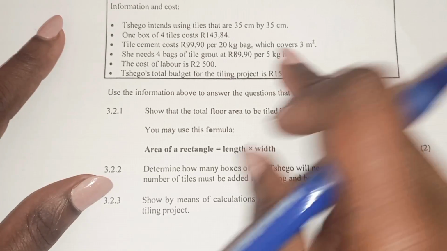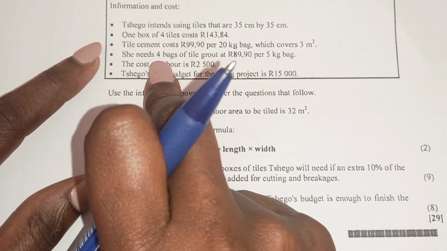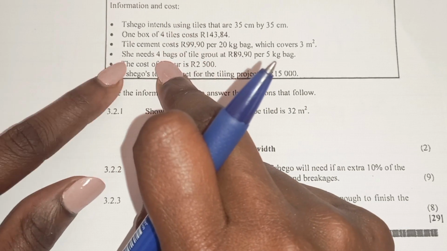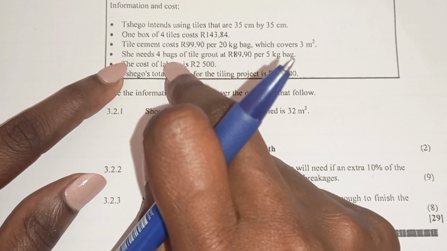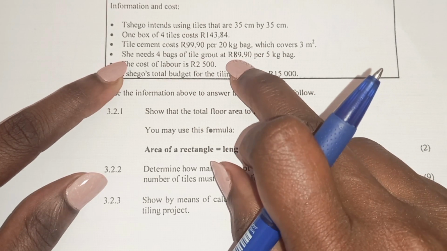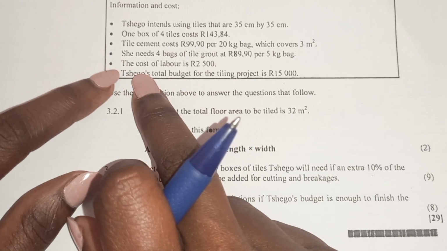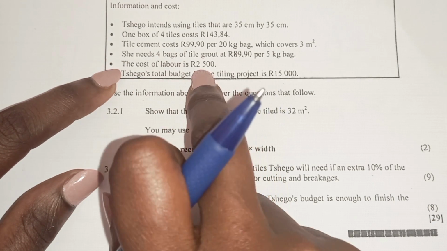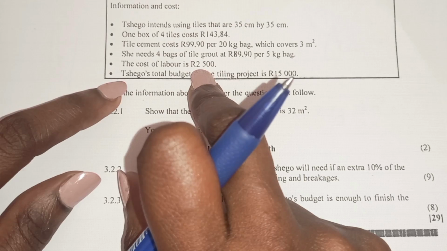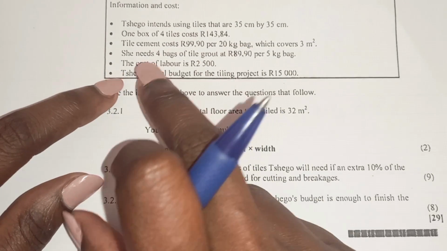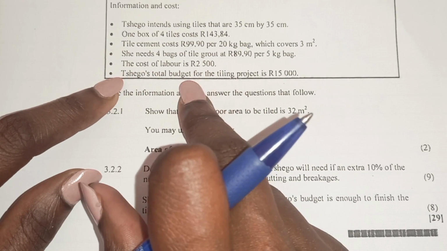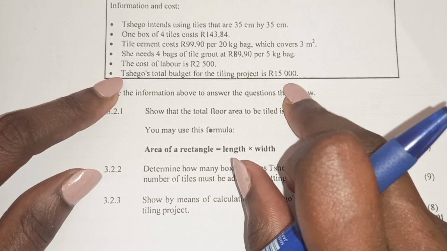She needs 4 bags, so we know how many bags she's going to use here. The cost of labor is what she's going to pay for the person who's going to put in the tiles. And then Tseho's total budget for the tiling project is 15,000.